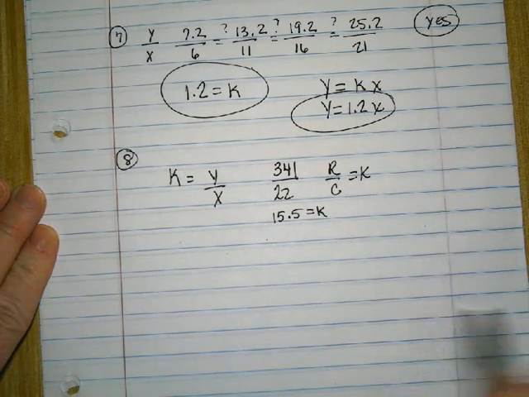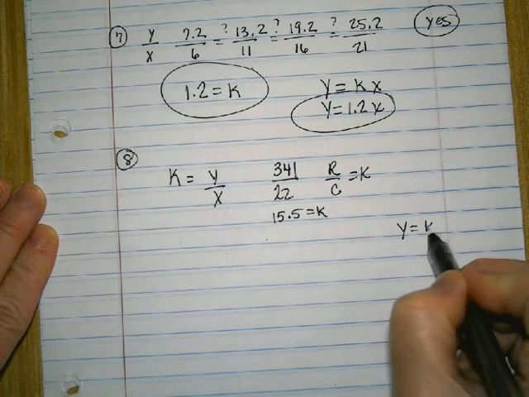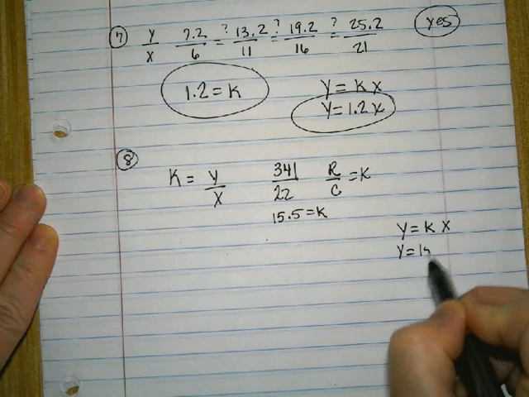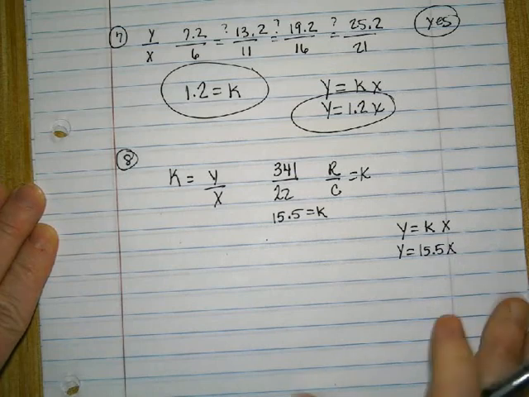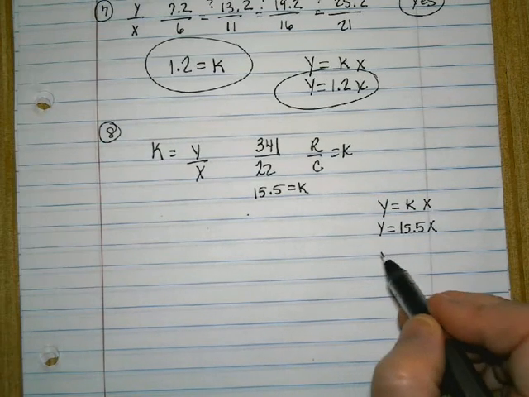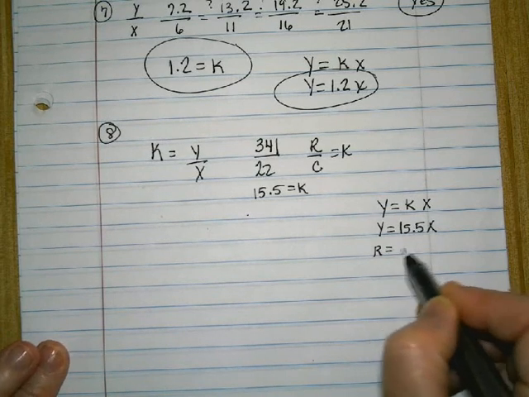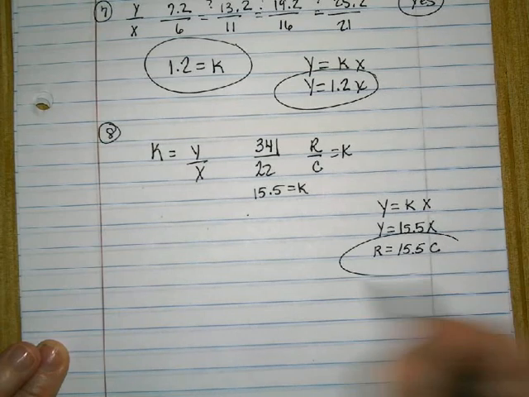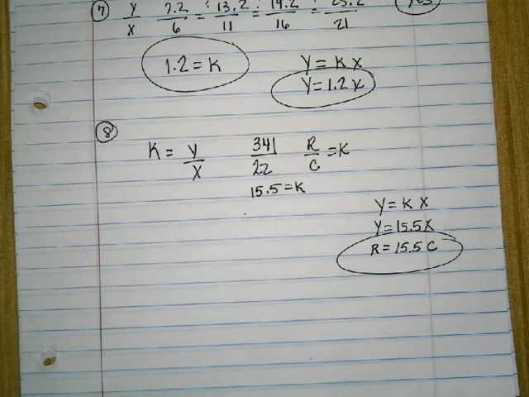Now when you write the equation, this is what they want the equation to look like. So it's going to look like y equals 15.5x, but they want you to use c and r, so it's going to say r is equal to 15.5c. Okay? Questions on number 8.